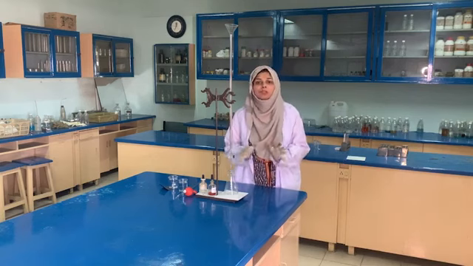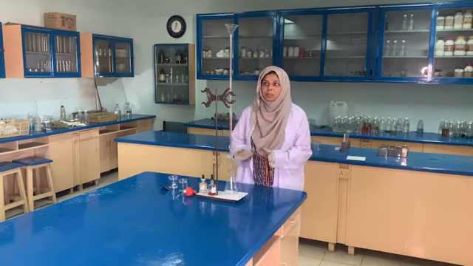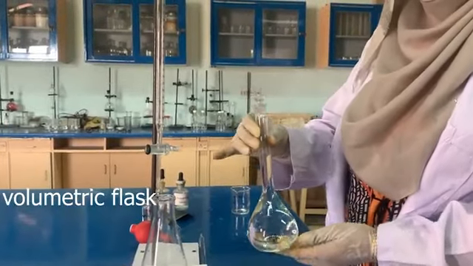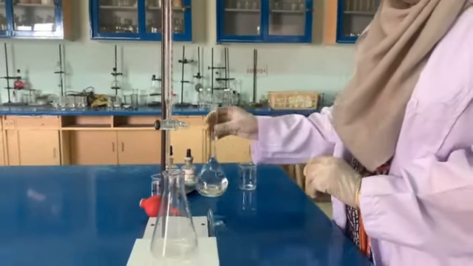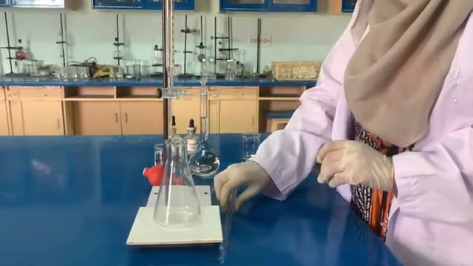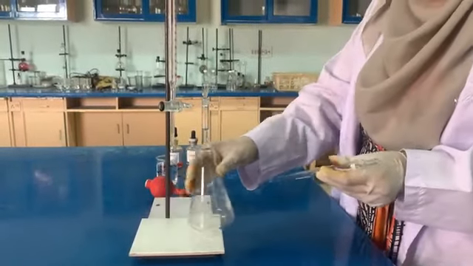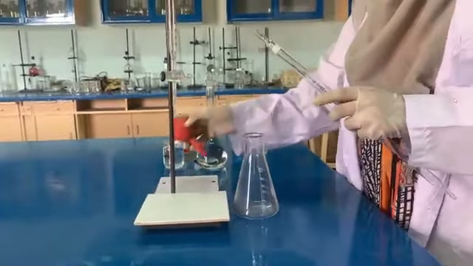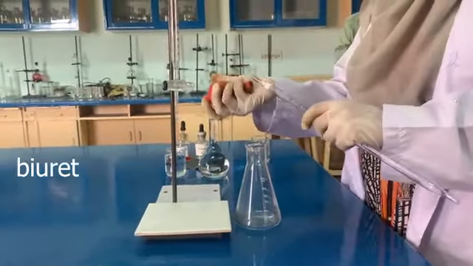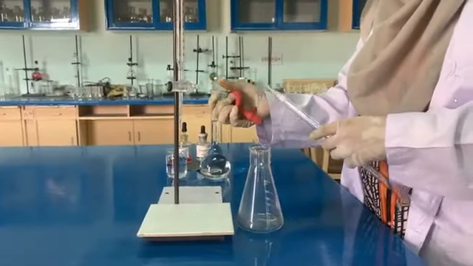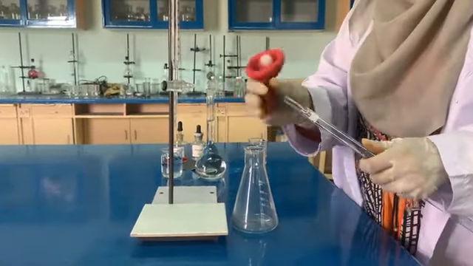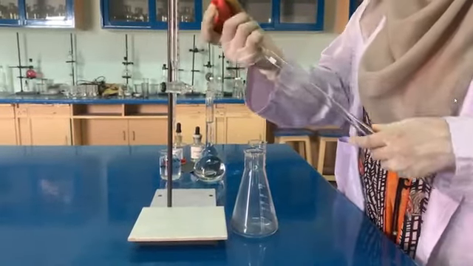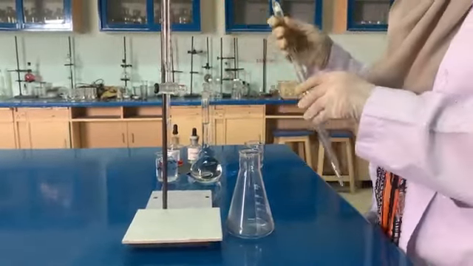First of all, I would like to introduce the apparatus which will be utilized in this experiment. This is a volumetric flask in which solutions are prepared. Through this pipette, we will transfer the solution into this conical flask or titration flask. In order to fill the pipette, we will use this pipette filler or safety bulb. Why would we use it? Otherwise we will inhale some toxic material in our mouth.